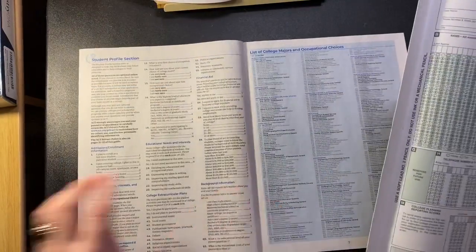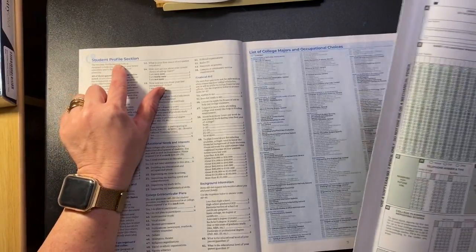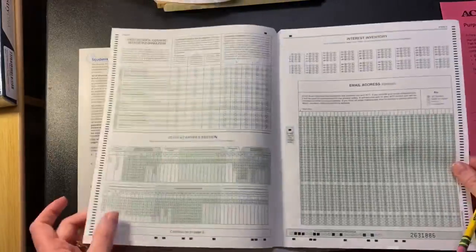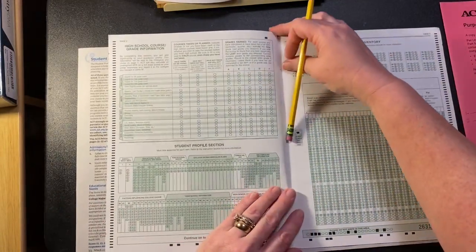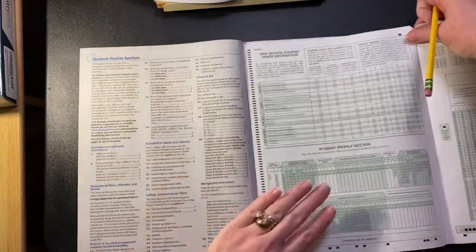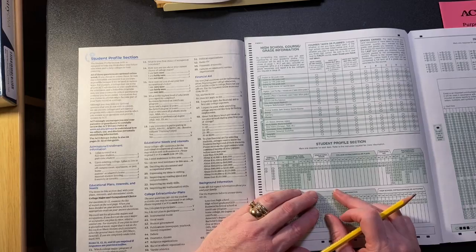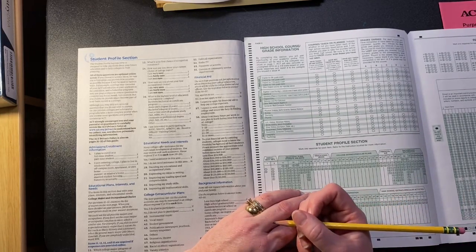Next, turn your booklet to page 6. This is the student profile section. And if you look in your answer booklet, it is page 2 underneath the high school course information. It's designed to help you think about your future education and to help colleges in their planning.